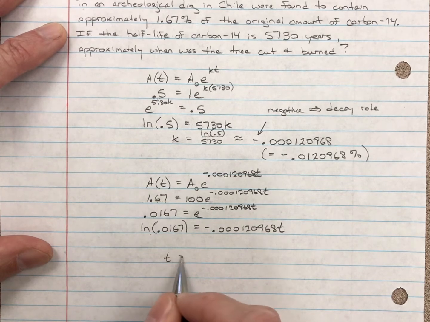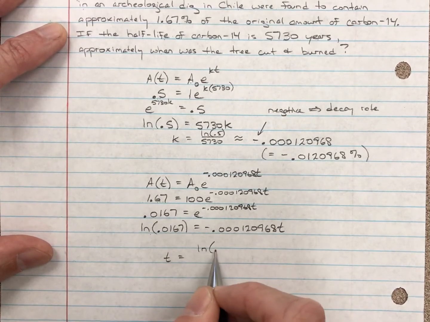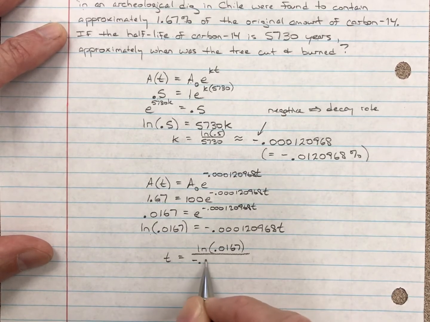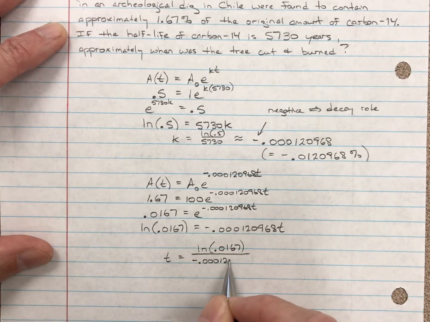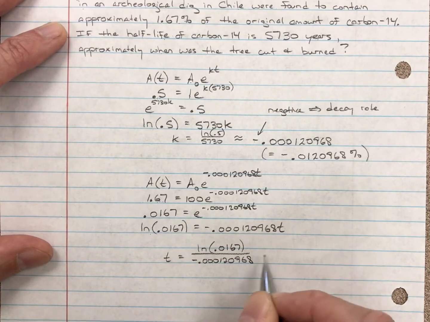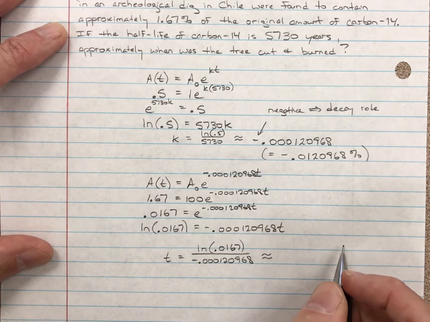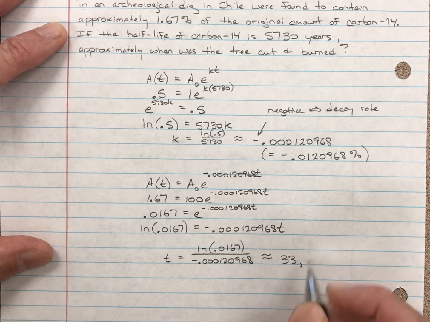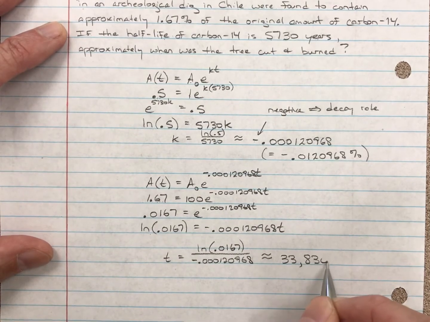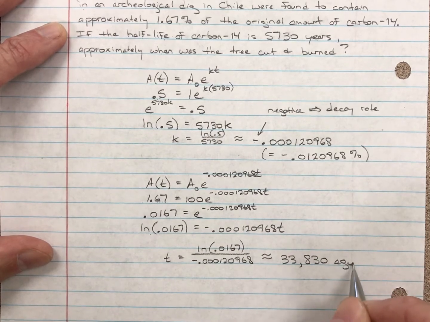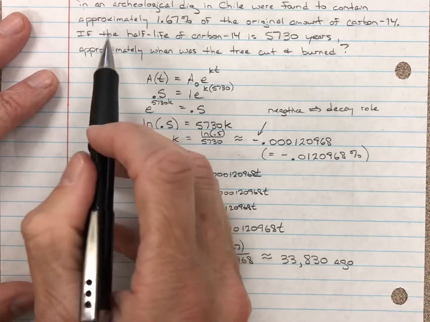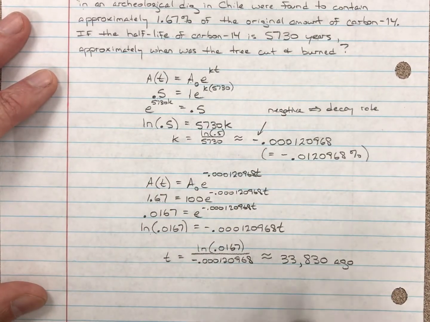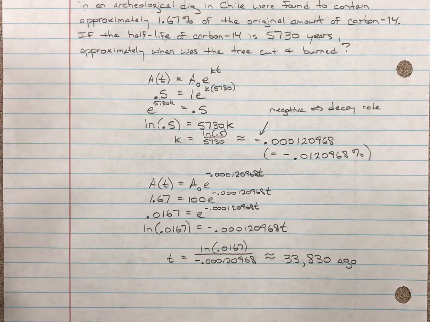So t is equal to the natural log of 0.0167 divided by negative 0.000120968. I've already done this with my calculator. If you put this in your calculator, you'll say it is 33,830 years ago. If the half-life is this, approximately when was the tree cut and burned? 33,830 years ago. Okay? So there you have it.